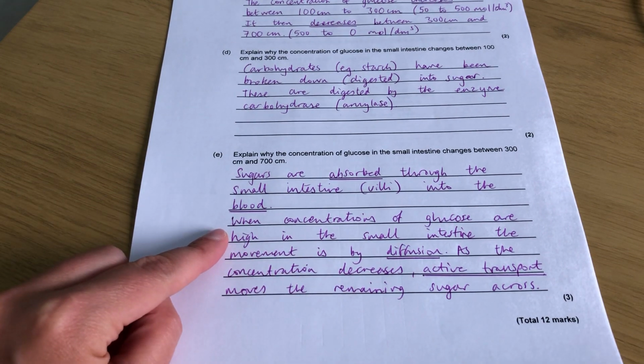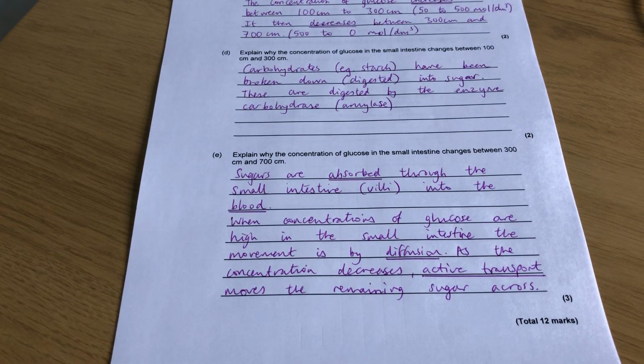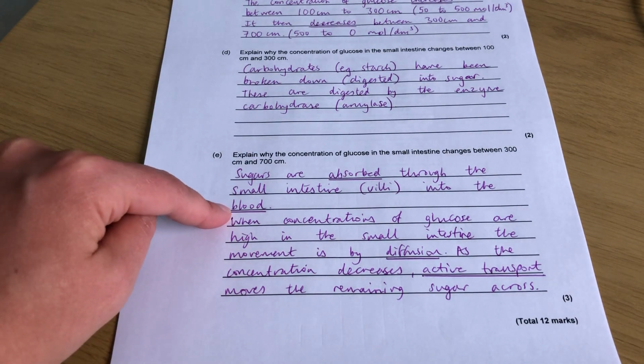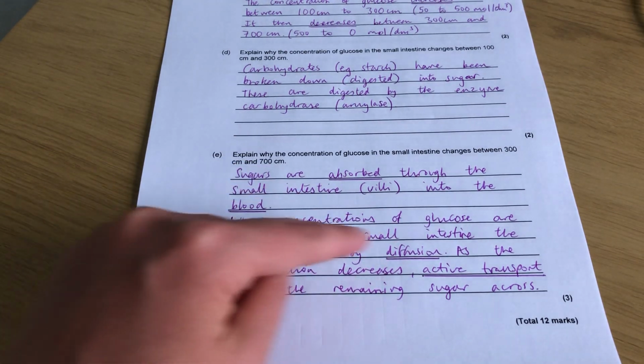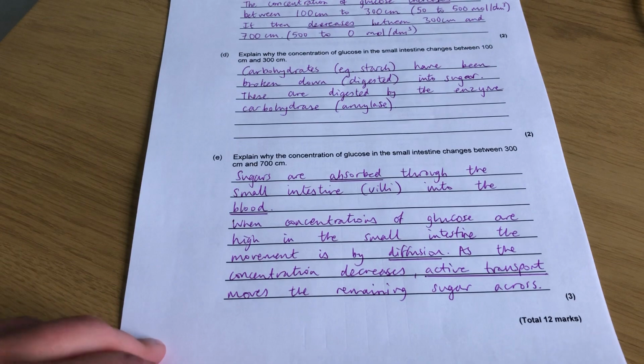So when the concentration of glucose is high in the small intestine, the movement is by diffusion. As the concentration decreases, active transport moves the remaining sugar across. So we've got potentially 4 marks here. A mark for saying absorbed, a mark for saying into the blood, a mark for saying something about how it starts off as diffusion, and then to get the last remaining sugar across, active transport. So 4 possible marks, you only needed 3. Hopefully you can green pen that bit and that all makes sense. So that's the end of the first question.